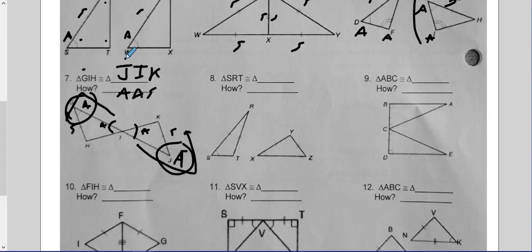All right, even though these two do not look alike, we still have to go through the math. So we have an angle here that matches this angle here. We have a side here that matches this side here, and we have a side here that matches this side here. Do we have an ASS rule? Can I prove these triangles congruent? No.